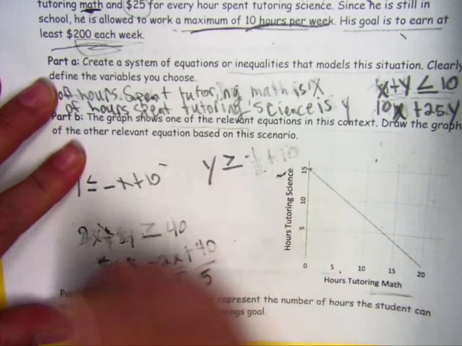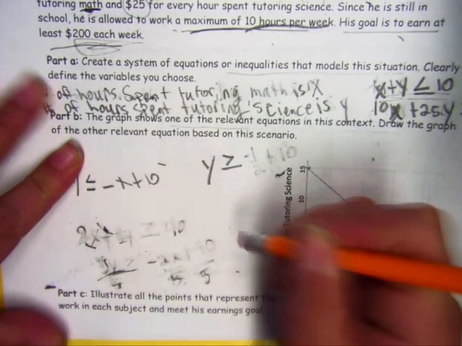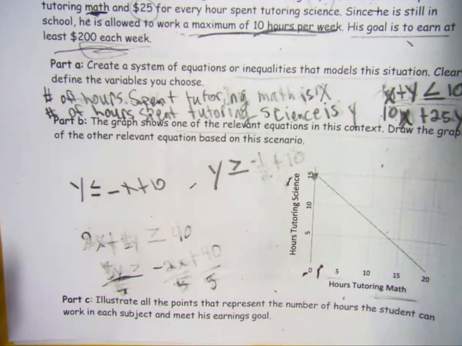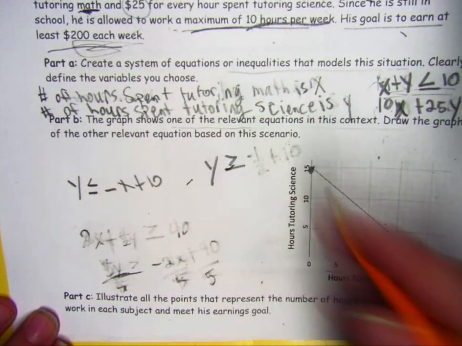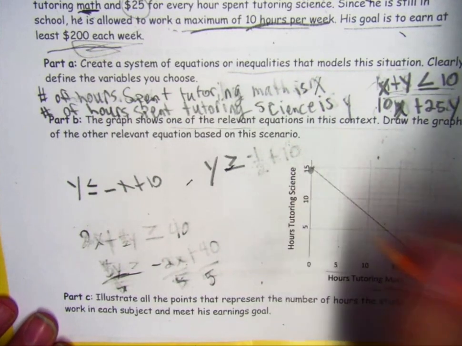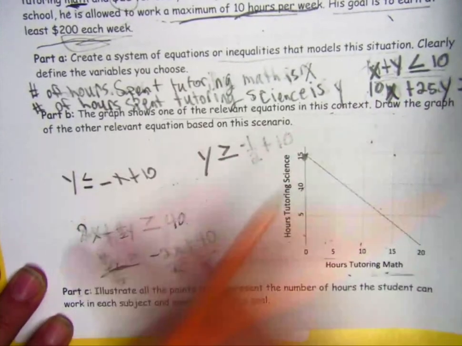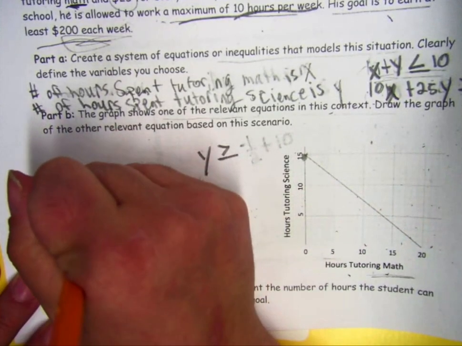I'm just going to stick with the original equation. How do I know I'm doing something wrong? Because this is 15 there. So it's crossing, the intercept should be 15, and 40 divided by 5 is not 15. So let me just go and do it the long way.